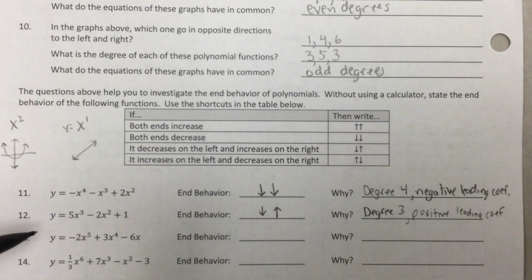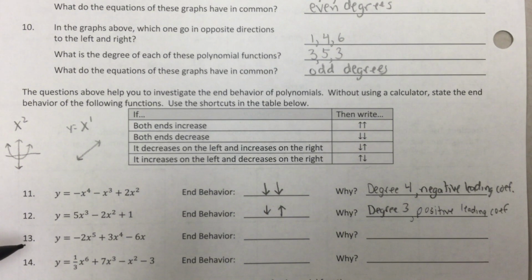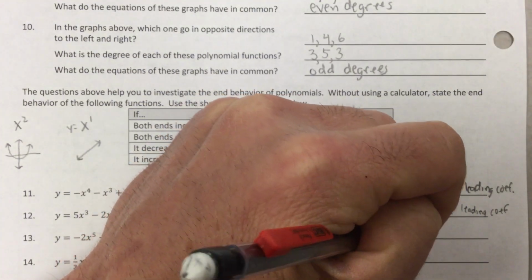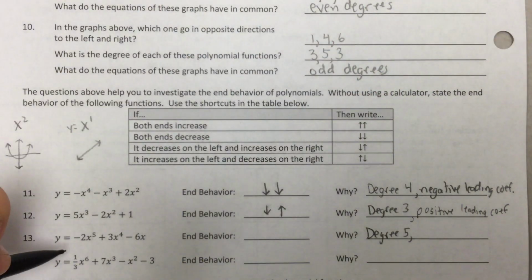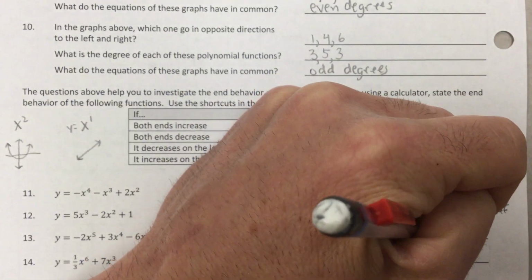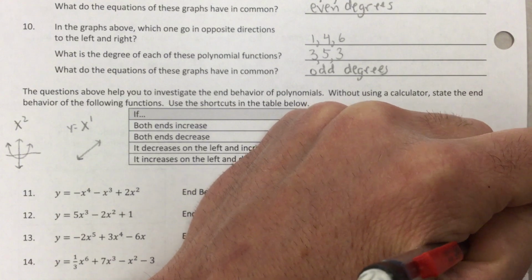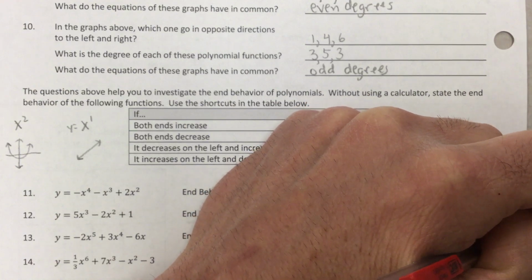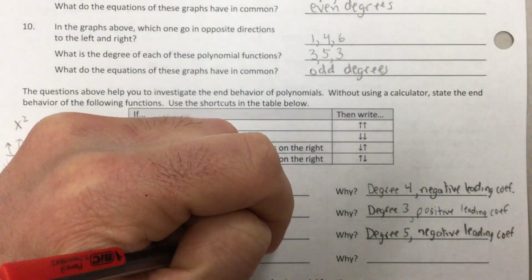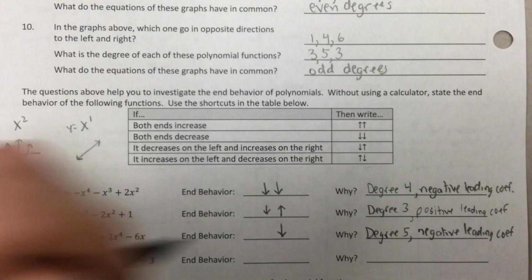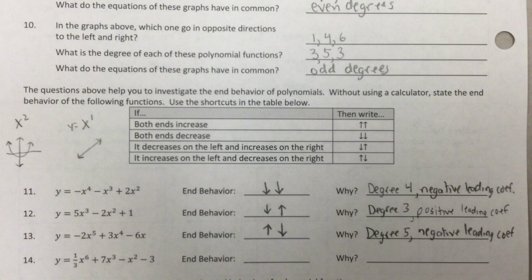For 13, our degree is 5. And we have a negative leading coefficient. So therefore, it's going to end negative. Again, the leading coefficient always tells us how it's going to end. Since it's an odd degree, it's going to start and end in opposite directions, just like a line does. So it's going to be up, down.